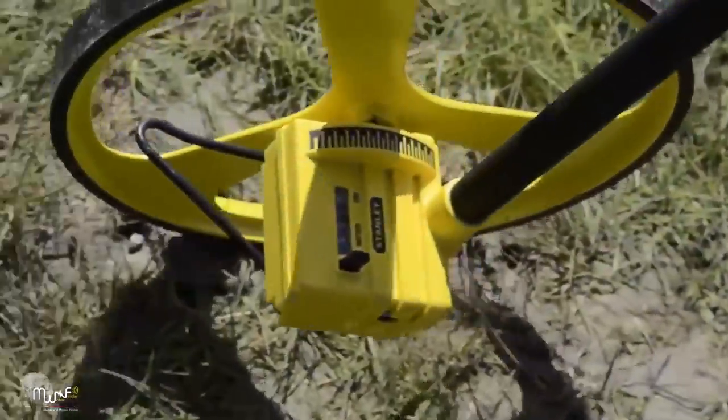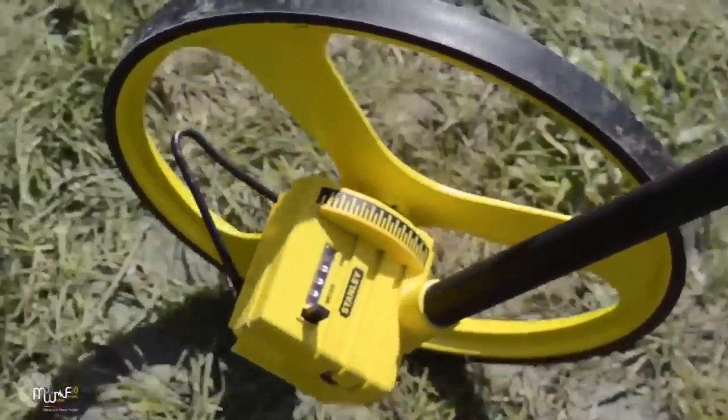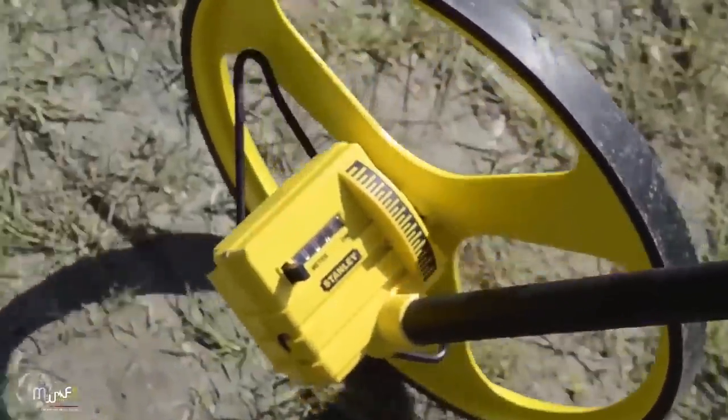You can use distance measuring devices so that the distance is equal between the probes.